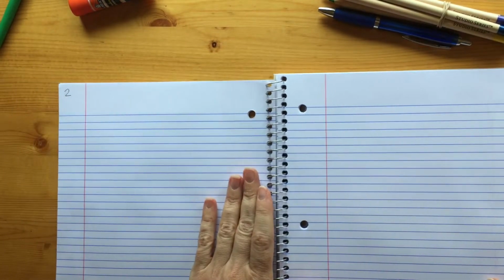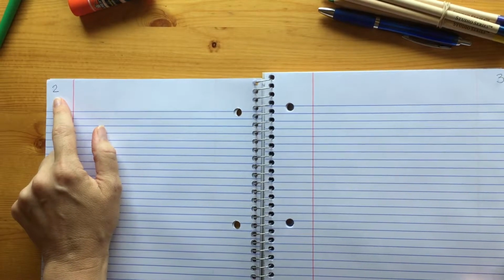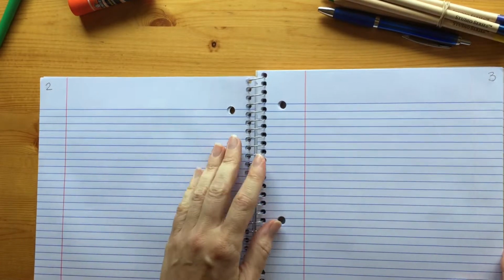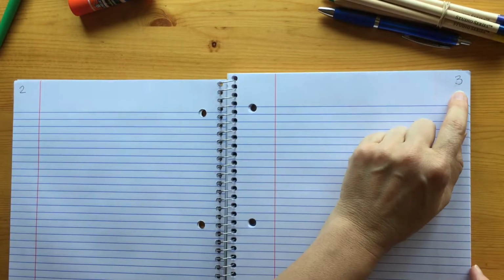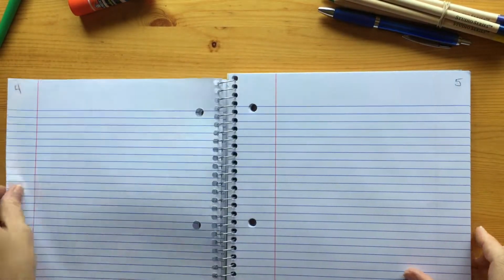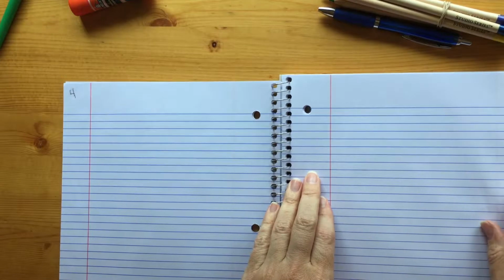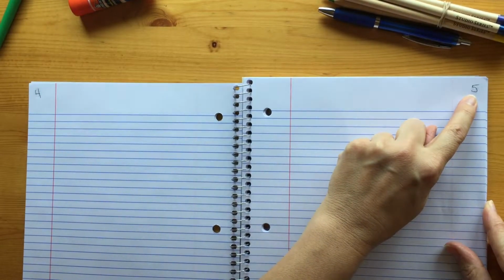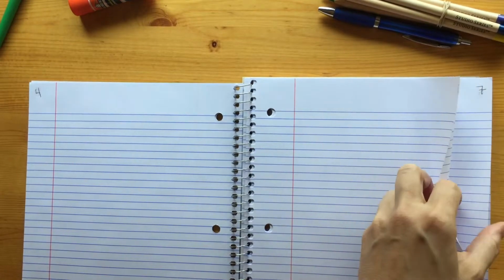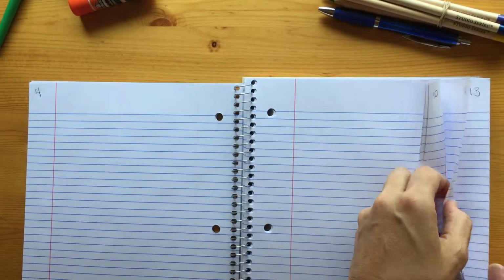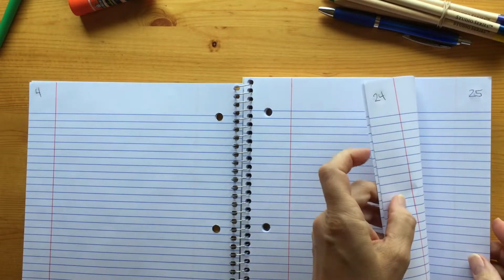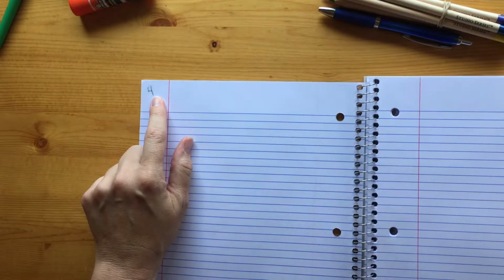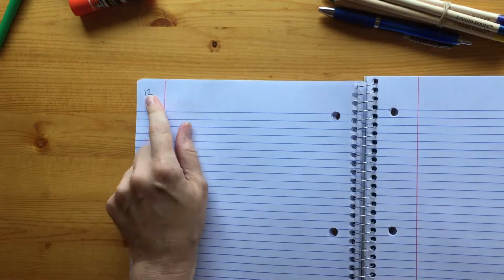I'm labeling this 1. I'm going to turn the page, and on the back of that page, I'm going to label it 2 in the upper left-hand corner. On the right side, the input side, upper right-hand corner, page 3. Turn the page, page 4. And you're going to continue doing that. Notice that the odd numbers end up being on the right-hand side. 5, 7, 9, 11. These are all odd numbers. So odd numbers are on the right, and your even numbers end up being on the left. So 2, 4, 6, 8, 10, 12, right?